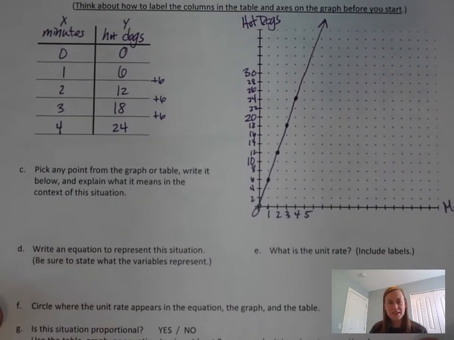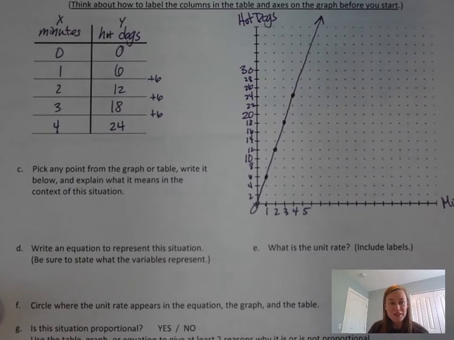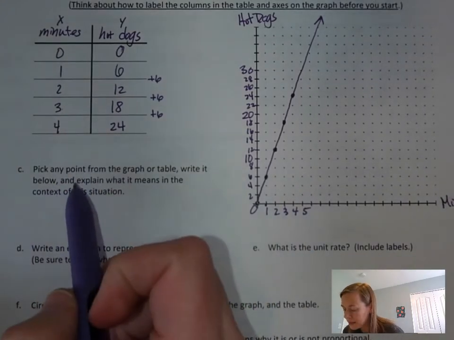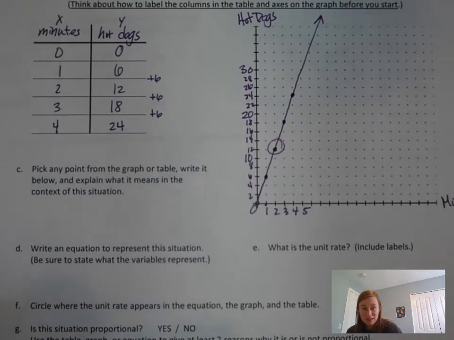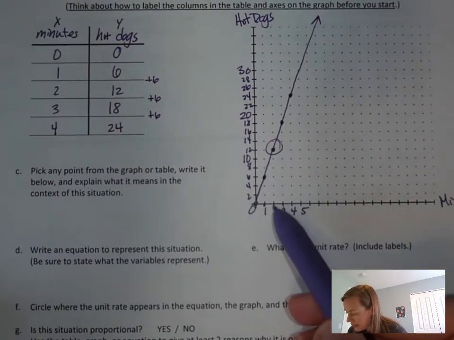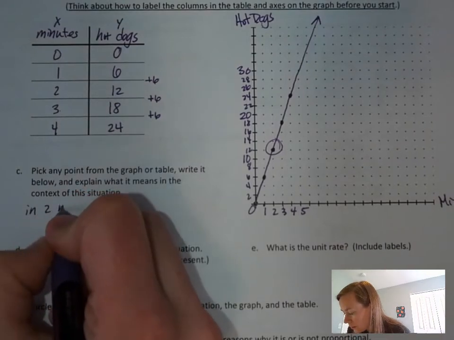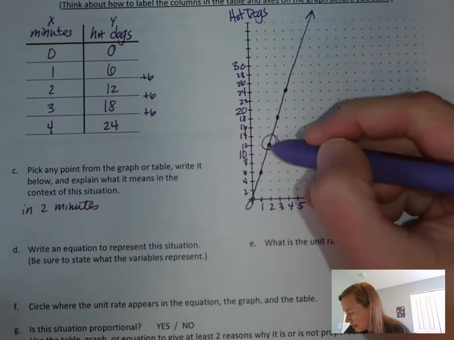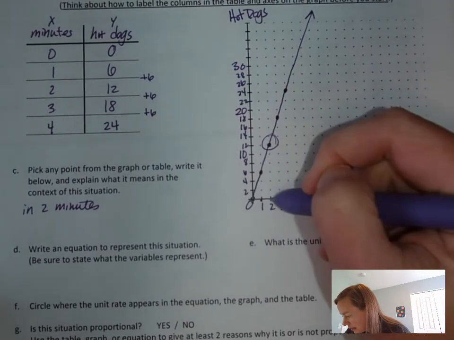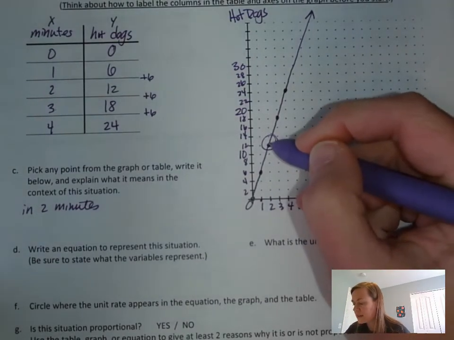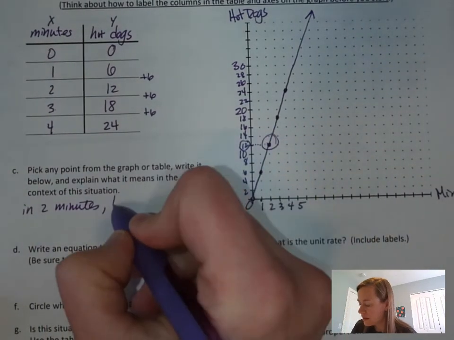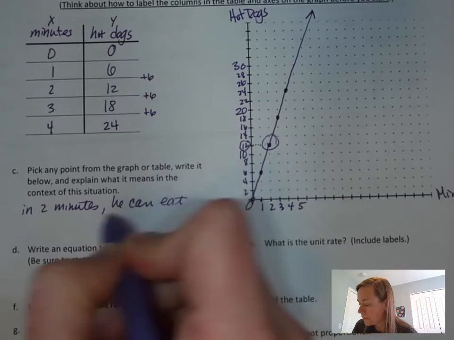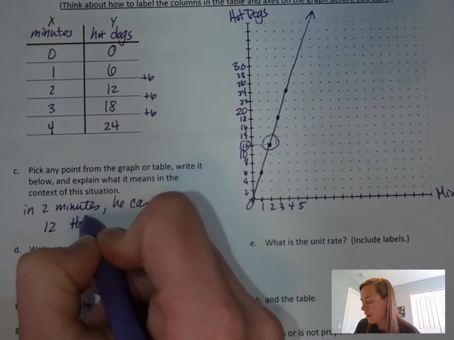So our next question says, pick any point from the graph or table, write it below, and explain what it means in the context of this situation. Pick any point from the graph or table. So I'm going to just randomly pick this point, but you could choose any of them. What this one means is in 2 minutes, because I followed that down and it goes to the 2 for the minutes. So what can he do in 2 minutes? Well, let's follow it this way to find out. In 2 minutes, he can eat 12 hot dogs.